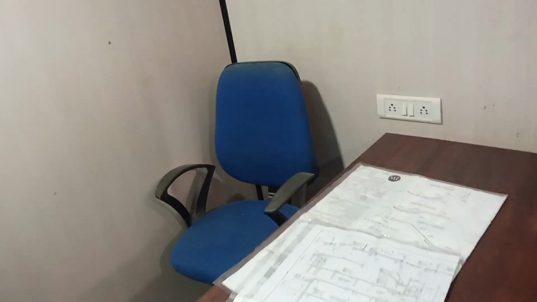Hi friends, this is Abuzer and I'm a safety officer in Shraddha Construction Company in Pune, and this is our office. You can see this is Almira, this is a drawer, these are some drawings. Okay, so today I'm going to show you my site.